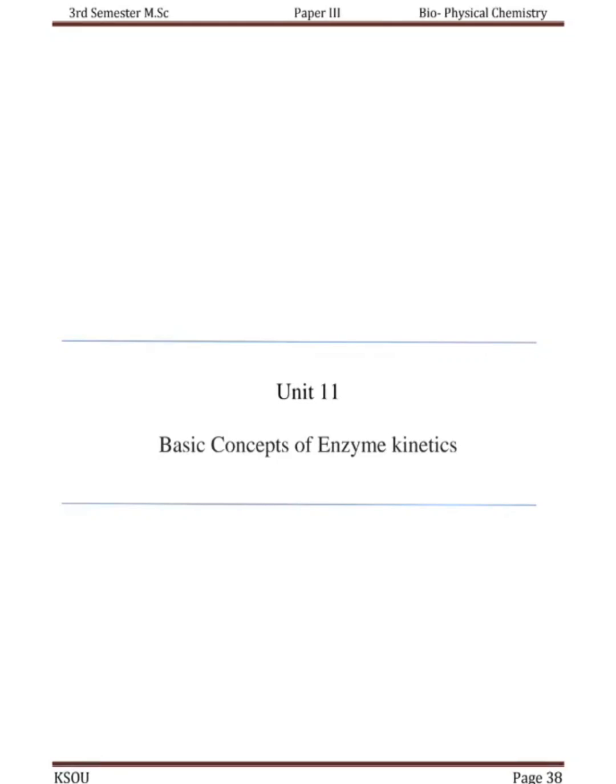Today I'll be discussing unit 11 in biophysical chemistry. This unit mainly deals with the basic concepts of enzyme kinetics.